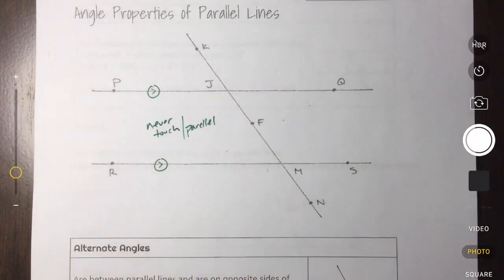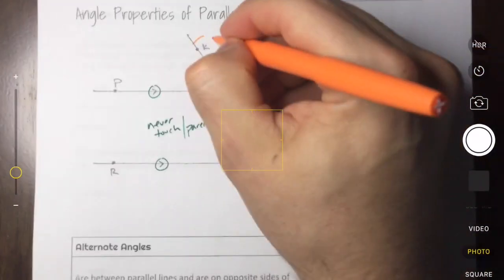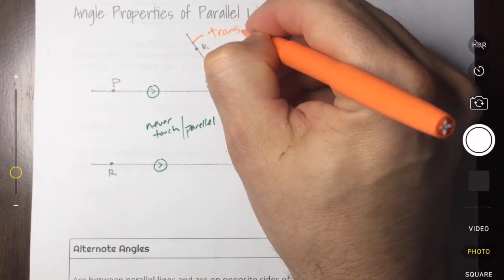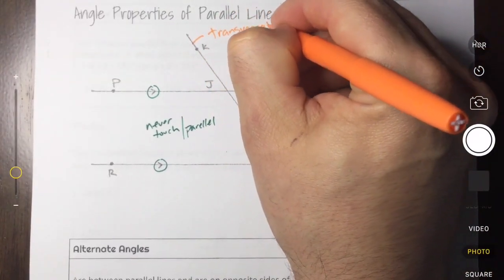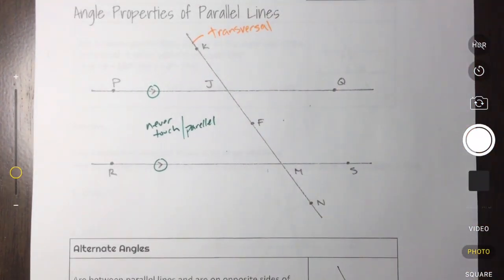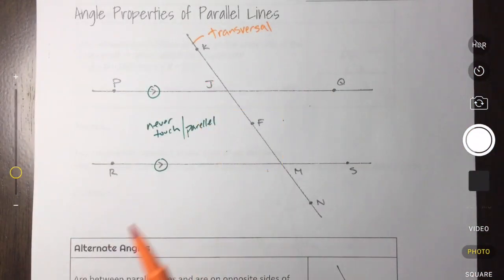parallel. We do, however, have a line that's cutting through on an angle. So we can see that line right here. This line is what is called a transversal. And a transversal basically tells us that this line transverses or crosses over our parallel lines or our sets of parallel lines.